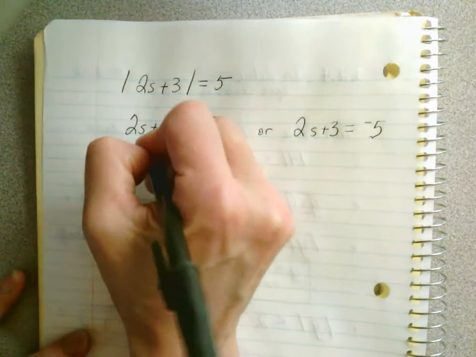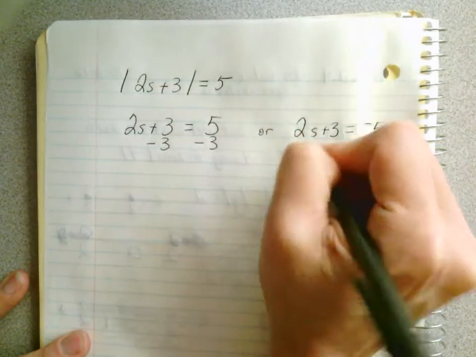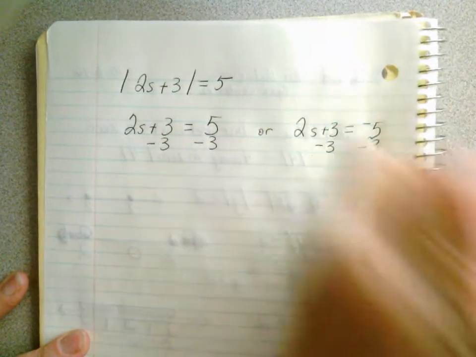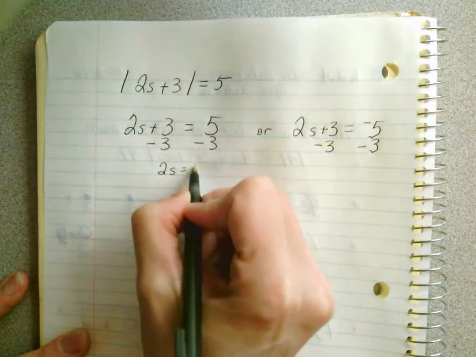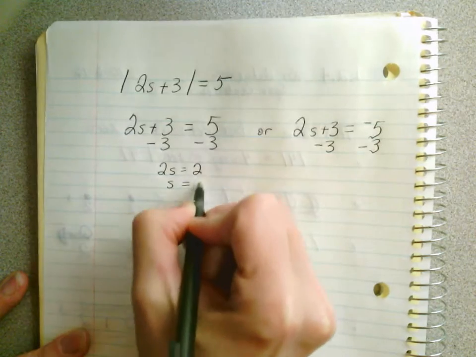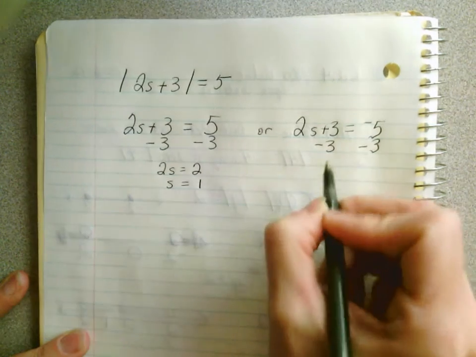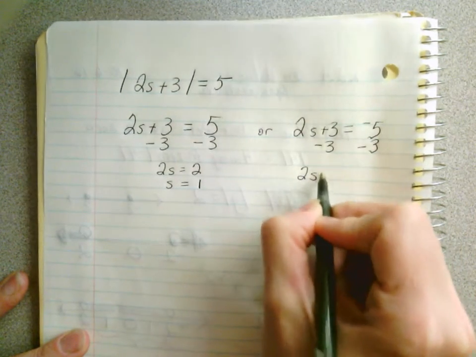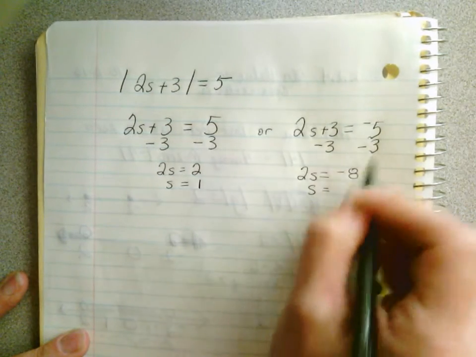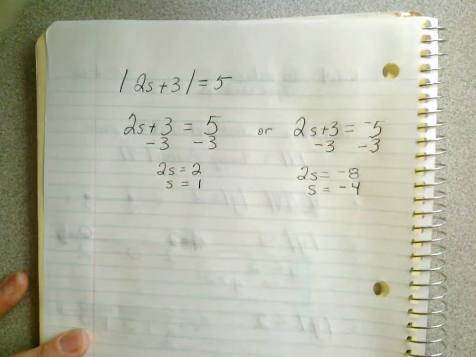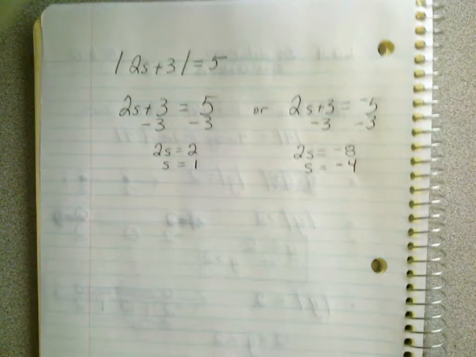Simply solve. Subtracting 3 here and here, you end up with 2s equaling 2. So s is 1. You end up with 2s equaling -8. So s is -4. Okay, I have 2 answers.